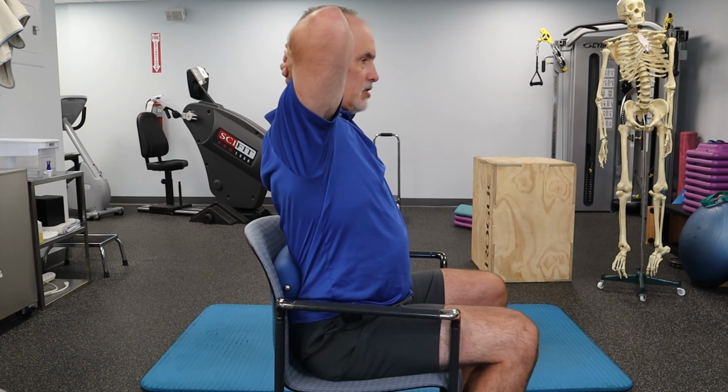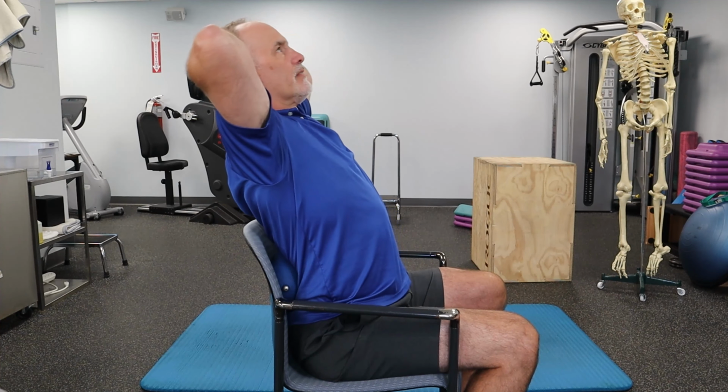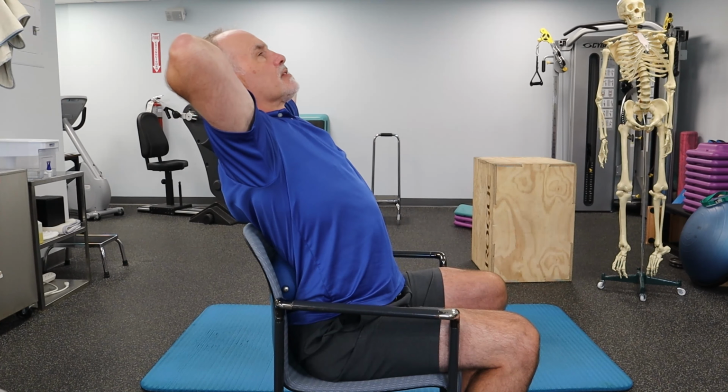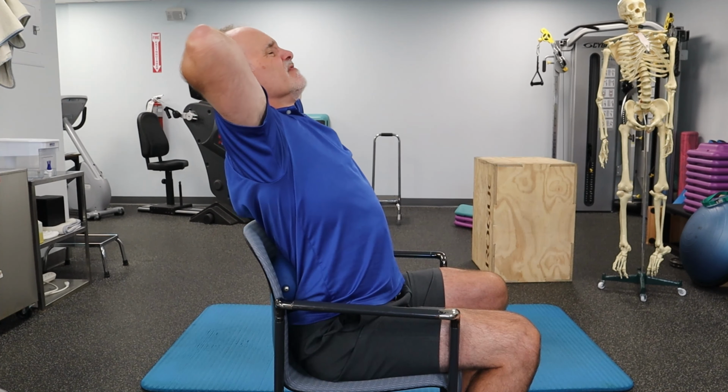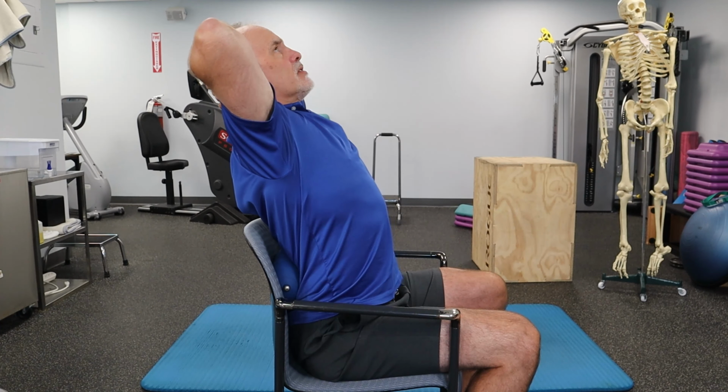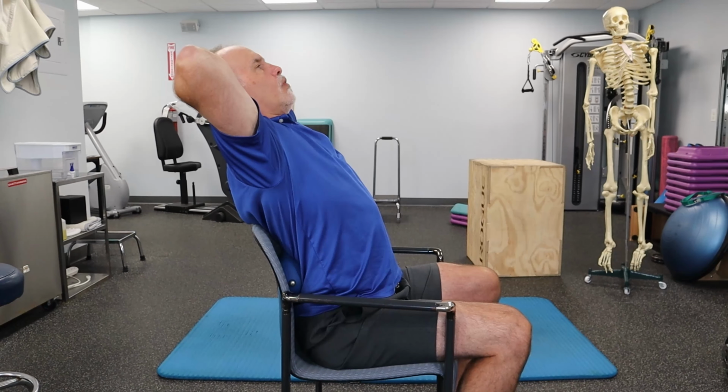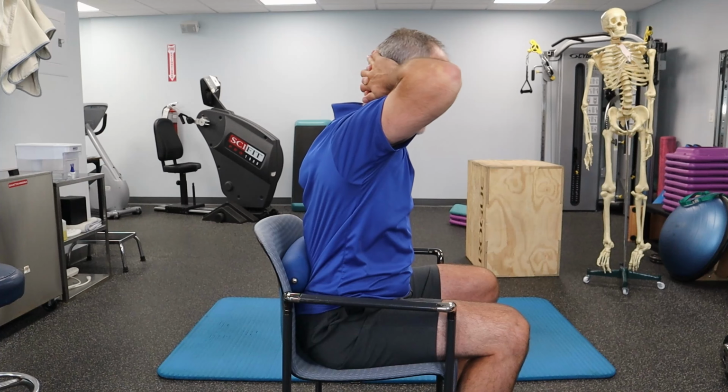So I'm going to take your hands like so. You're going to lean back like this until you feel a little stretch. Sometimes we add a little breath through our nose to expand our rib cage. Breathe out. 1, 2. And then back up.